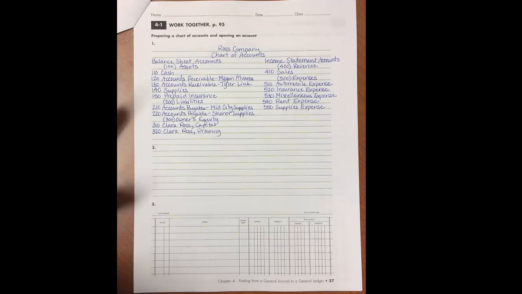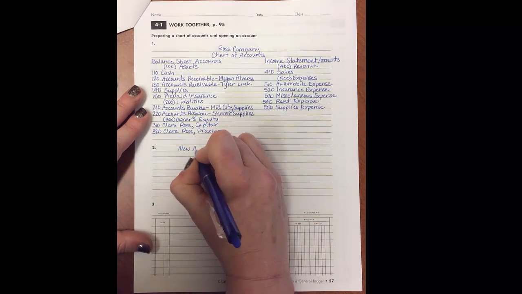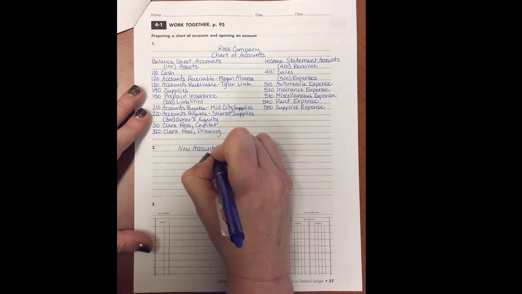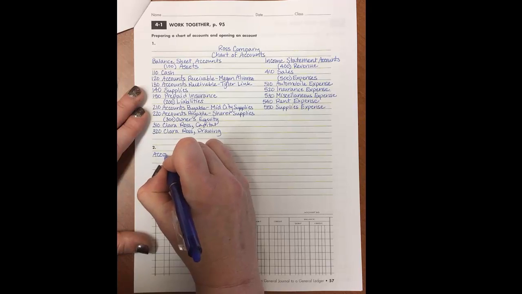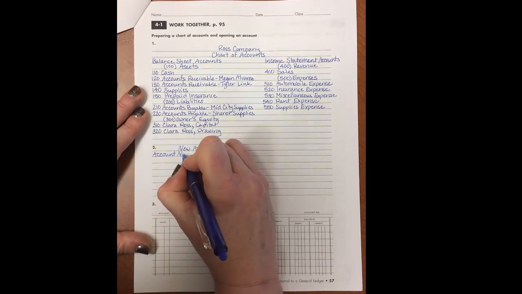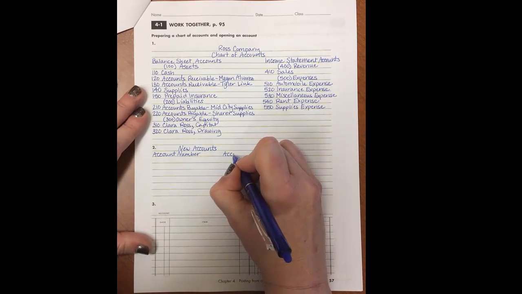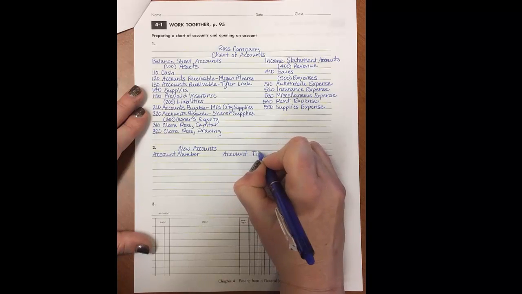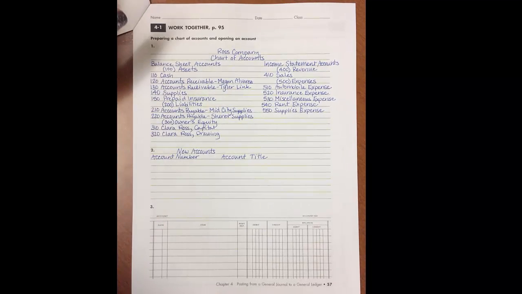Okay, we're to the second part of this. Two new accounts, postage expense and utilities expense, are to be added to the chart of accounts prepared in instruction 1. Assign account numbers to the new accounts. So we're going to come here and we're going to label this new accounts. And we're going to have an account number and an account title. That way the next time we print a chart of accounts, we'll know that we need to add these in.